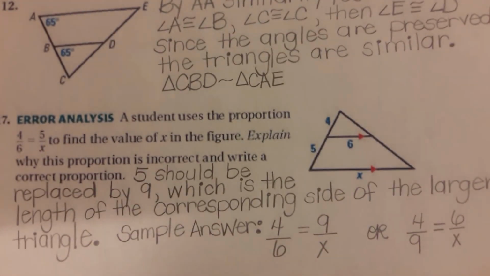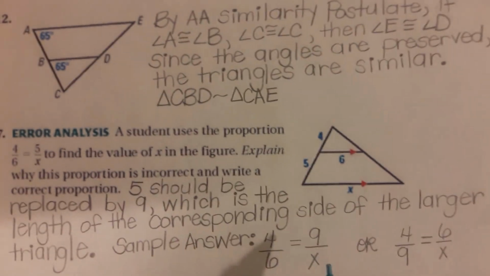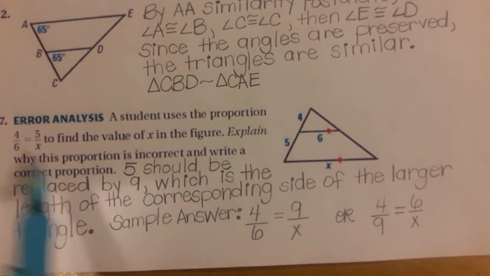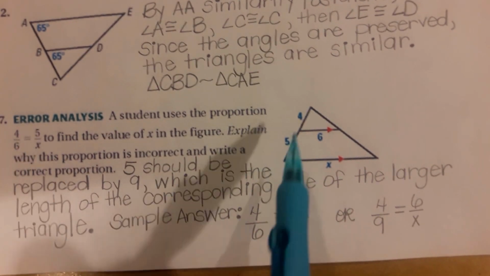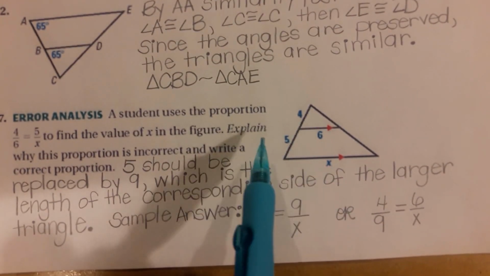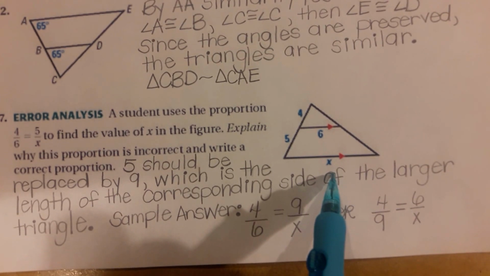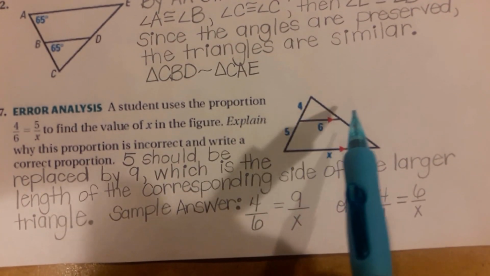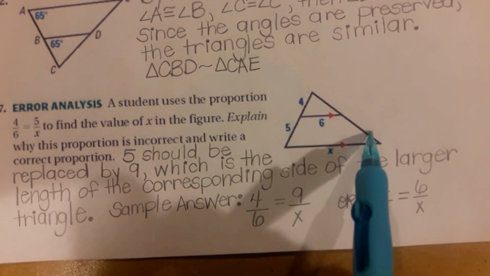So let's explain that. If you look at the original statement, I have 4 over 6 and 5 over x. That's not correct, because again, you have a small triangle and a large triangle.